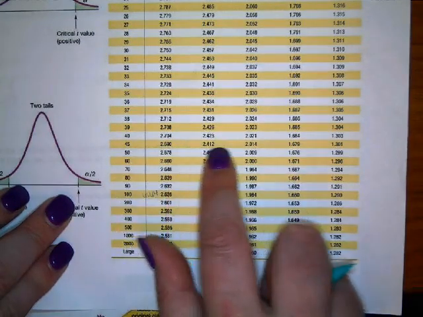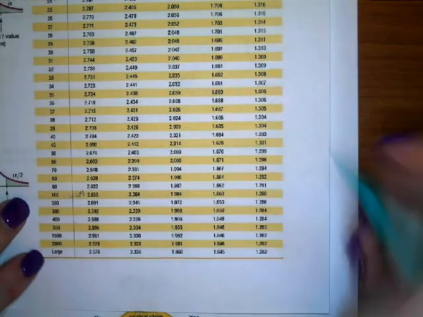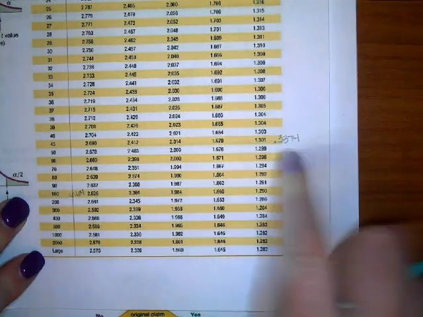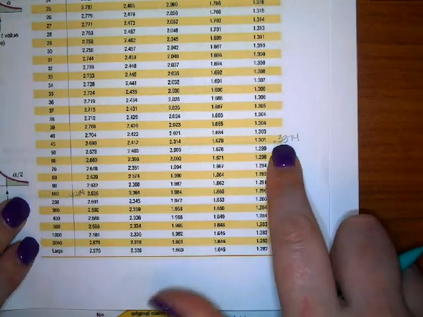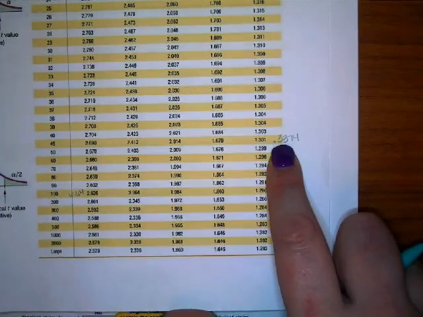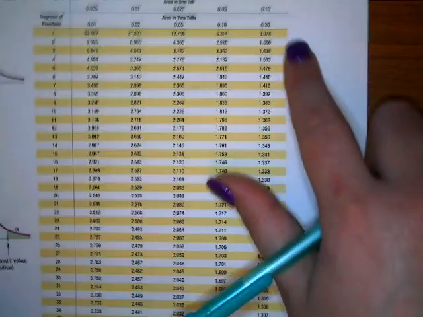0.3374 definitely shows up over here. 0.3374 shows up over here. And we're looking for the one tail, not the two tail. We're looking for the one tail. And so I'm going to go up here and I'm going to look at the values, but I'm not looking for two tails. I'm looking for one.